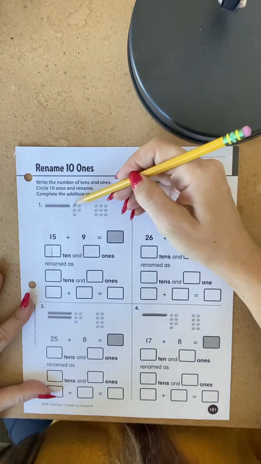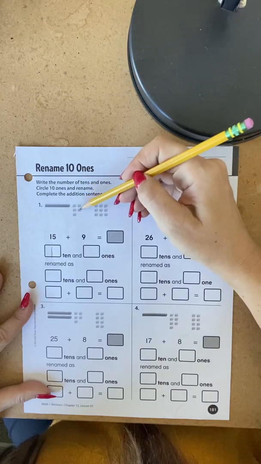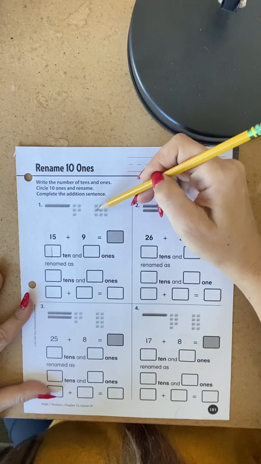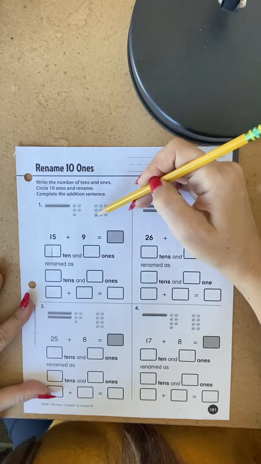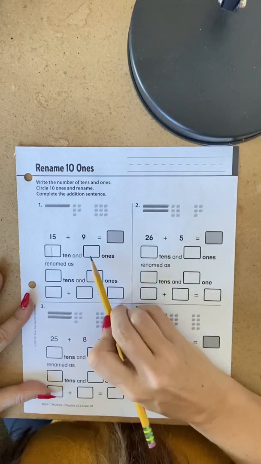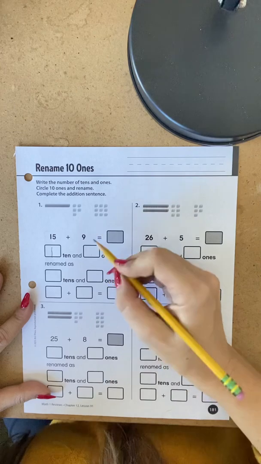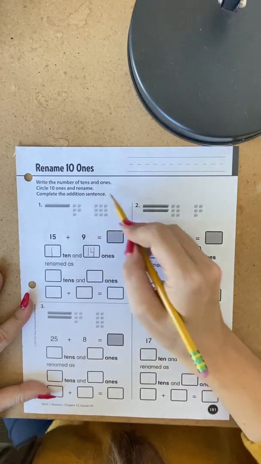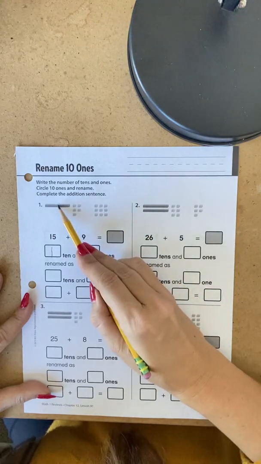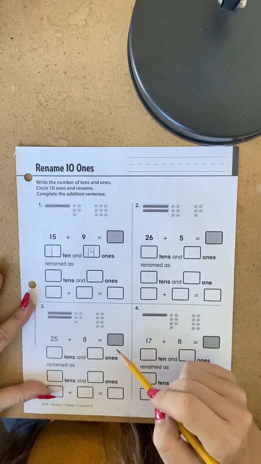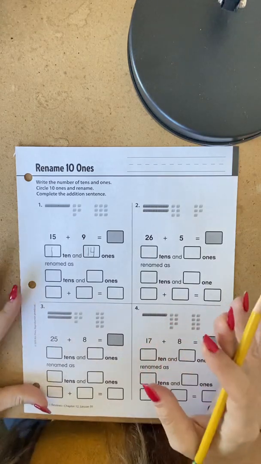So let's count: 1, 2, 3, 4, 5, 6, 7, 8, 9, 10, 11, 12, 13, 14. So we put how many ones? 14. So we're going to write the number 14 because that's the total number of ones that we have. We have 1 10 and we have 14 ones. That's all we've done so far. Okay, this is where it gets a little bit tricky.